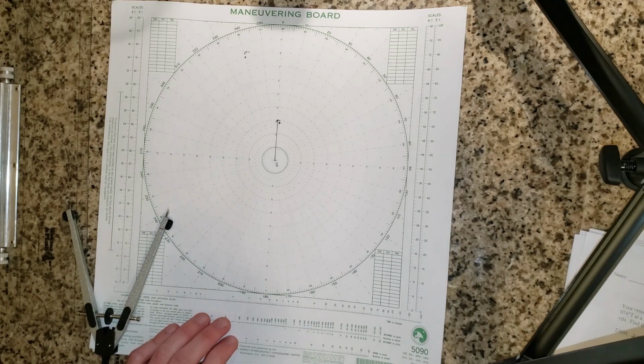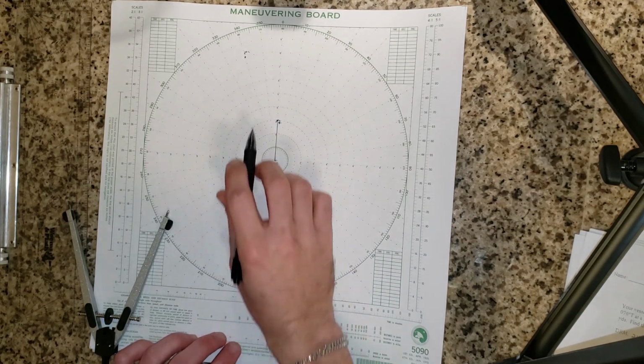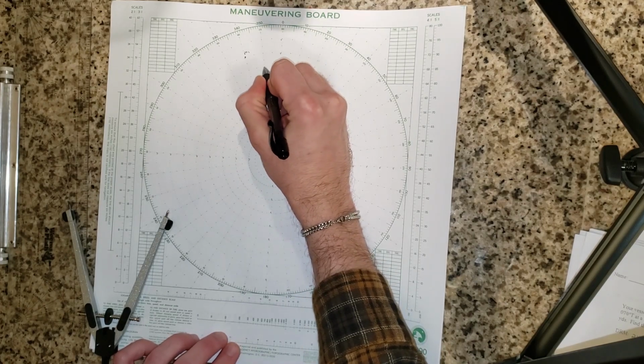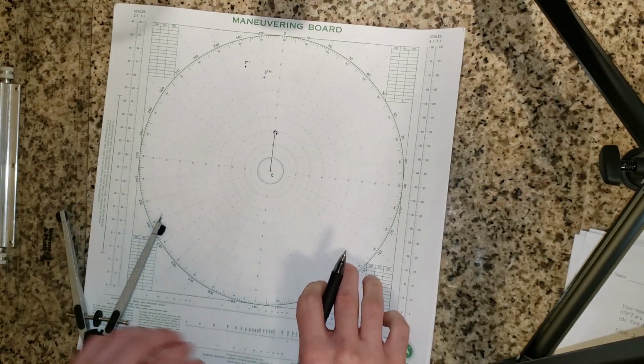5 minutes later, the same contact now bears 10 degrees off the port bow at a distance of 14,000 yards. 10 degrees off the port bow, 350. 14,000 yards is going to fall exactly on the 7 range ring. 7 times 2 is 14. We'll now label this M2.